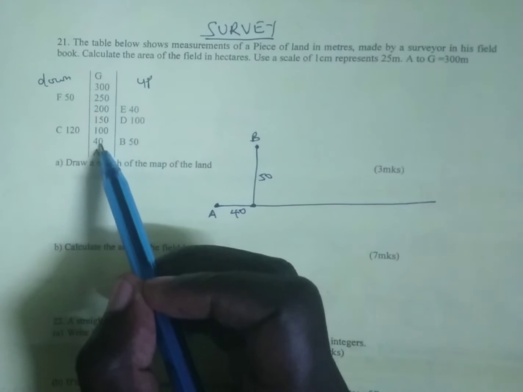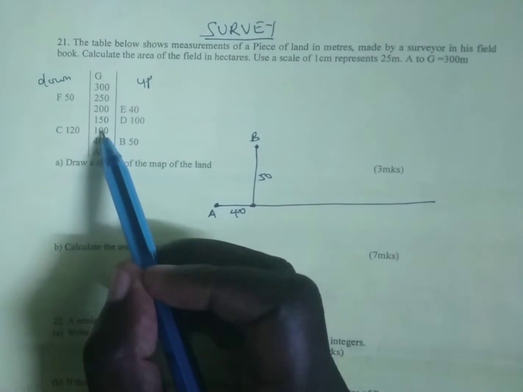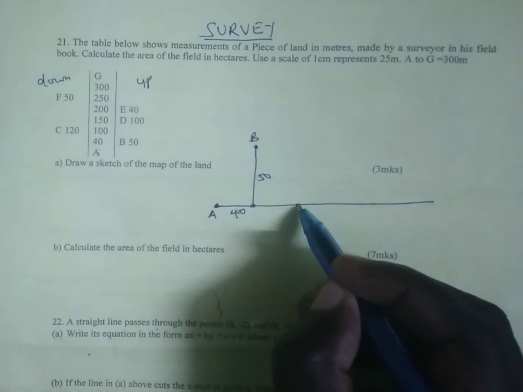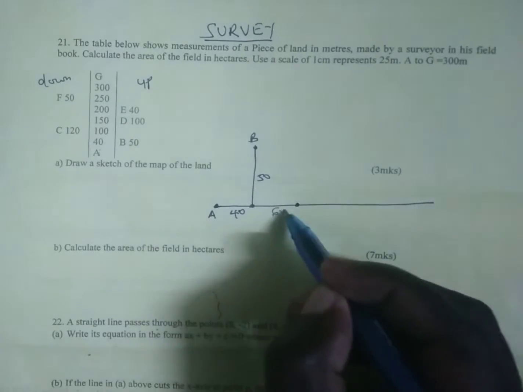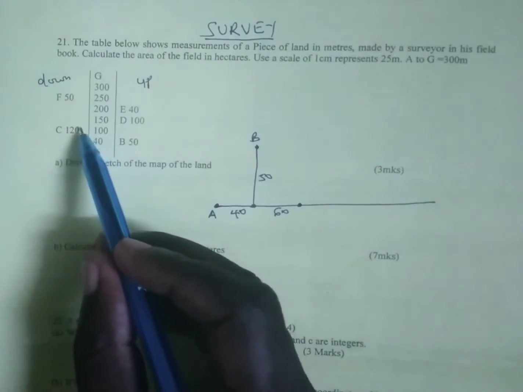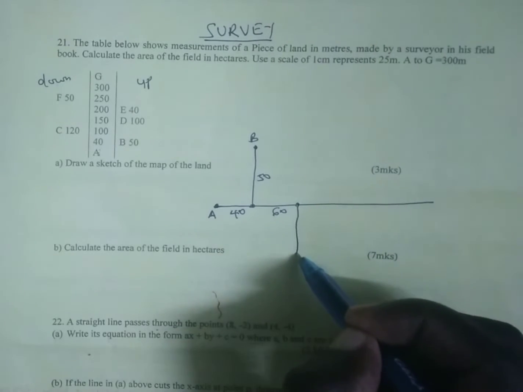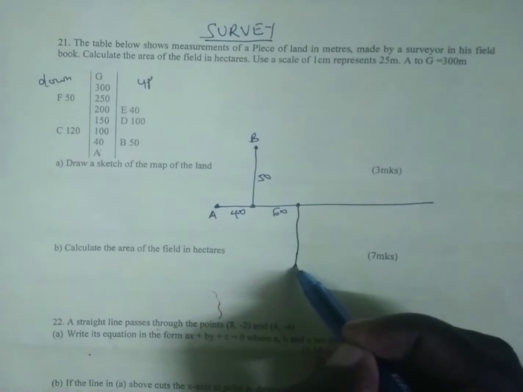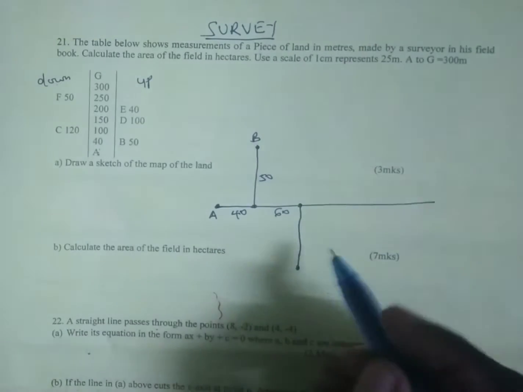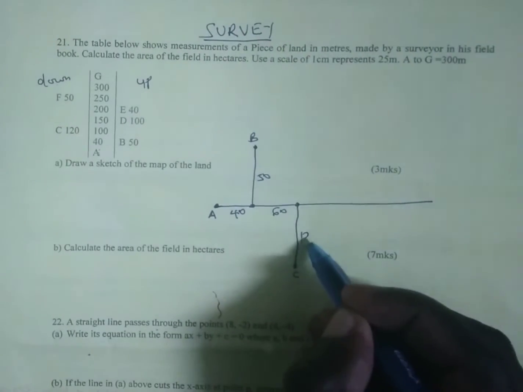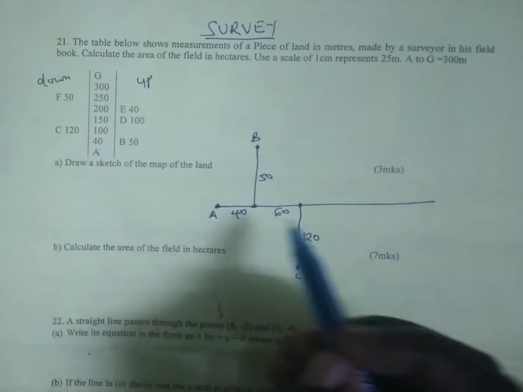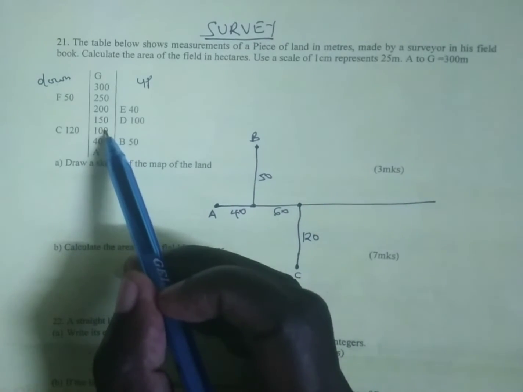Next we go back to 40. From 40 to 100 we are going to move 60, assuming this is our 60. We go down to 120. This is our point C, which is 120 meters. Then we are at 100.